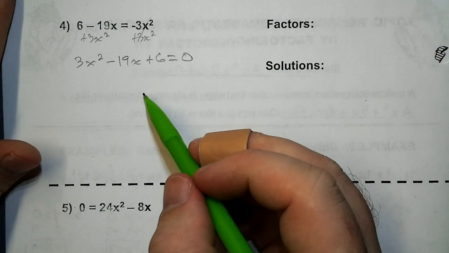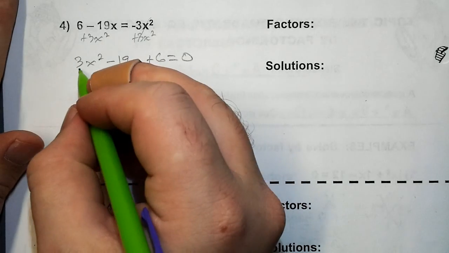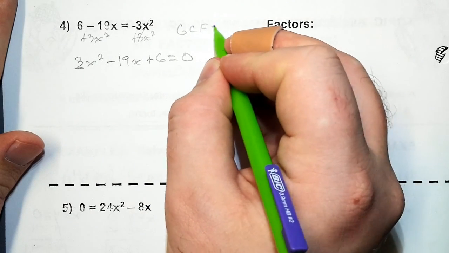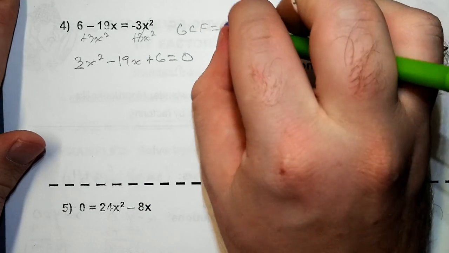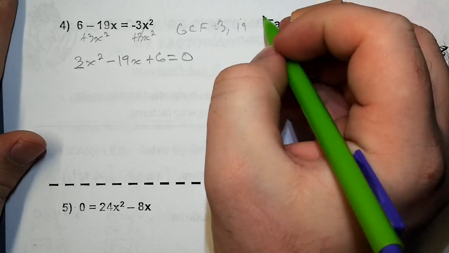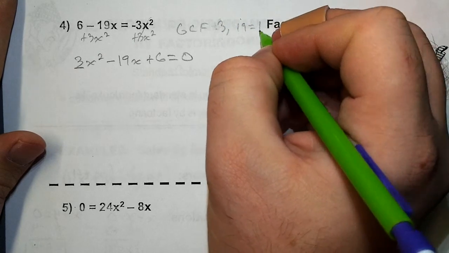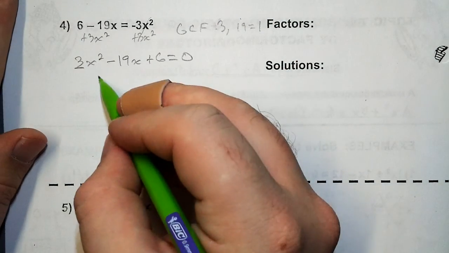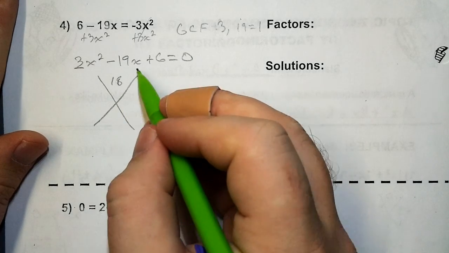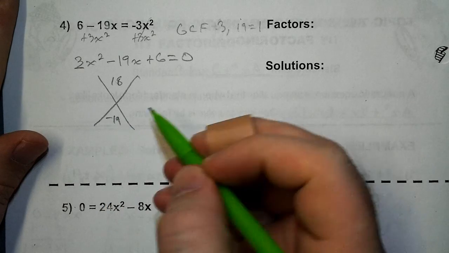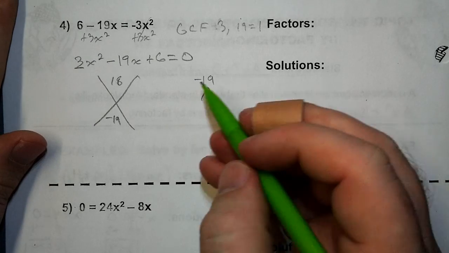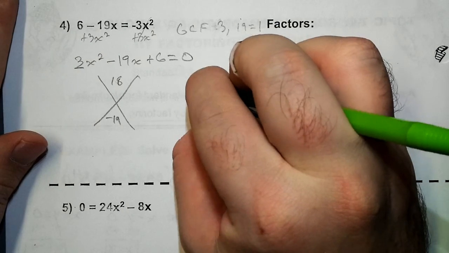Now, once we have it in standard form, we can start to factor it. I have a starting number of 3, so look for the GCF. We'll try the GCF of 3 and 19 first. 3 does not go into 19. We end up getting a GCF of 1. So I cannot divide anything out. Go into your X method. 3 times 6 is 18. Our bottom value b is negative 19. So we need to find the factors of 18 that add up to negative 19.